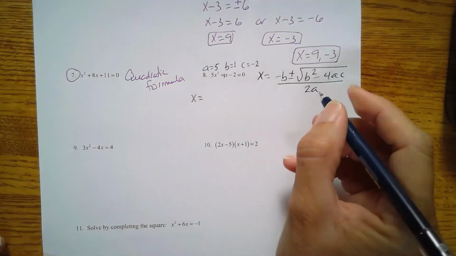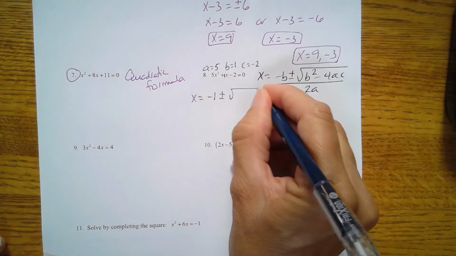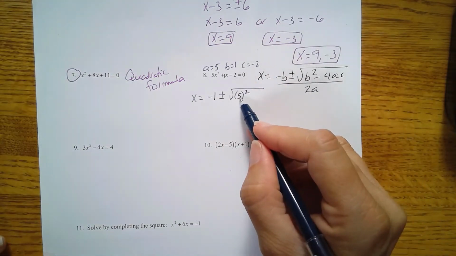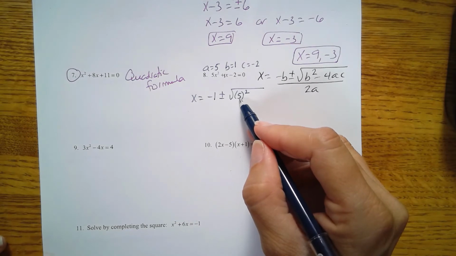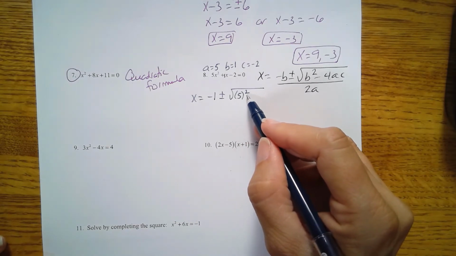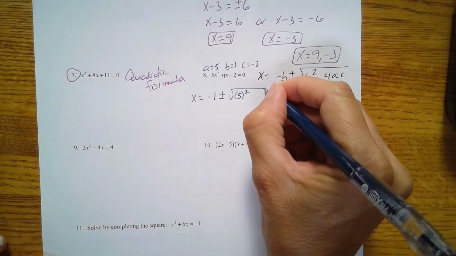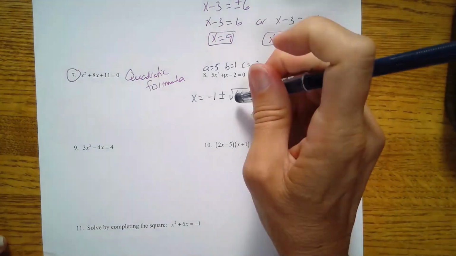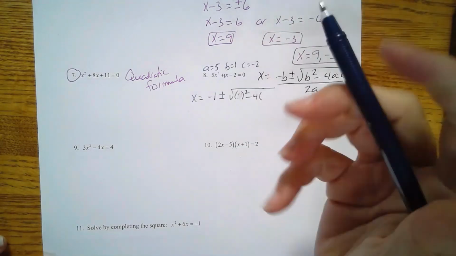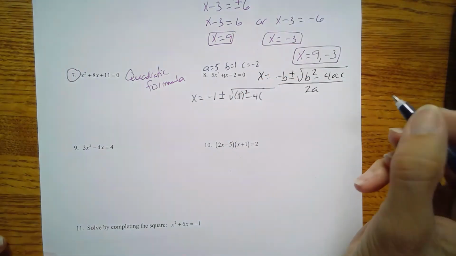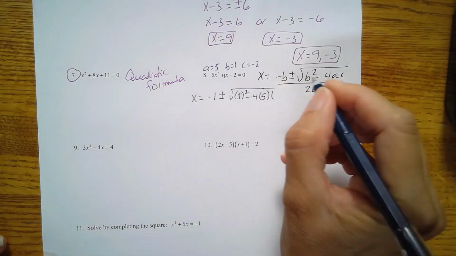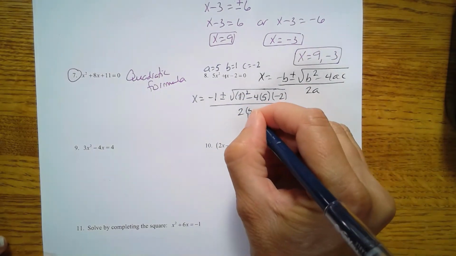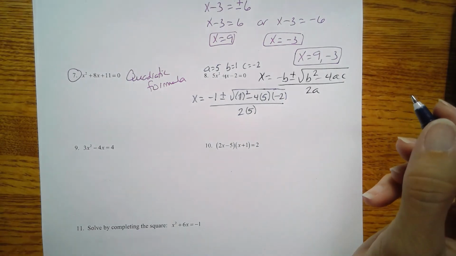So x is going to equal negative 1 plus or minus the square root of, I'm going to take 5 and square it. Did you notice I used parentheses? Yes, because anytime you do a substitution, you use those parentheses because if my 5 was negative, it would need to be being squared as well. So make sure you use parentheses. Minus 4 times a, b is 1. So let's change that. We have b is 1, so 1 squared. Minus 4 times a is 5, times c is negative 2, all over 2 times a, and a is 5. So sorry about that, b was 1.